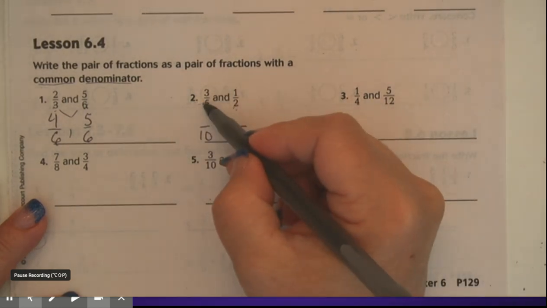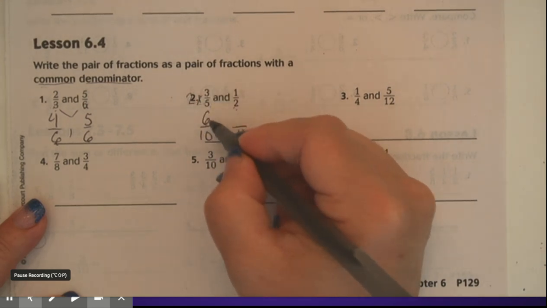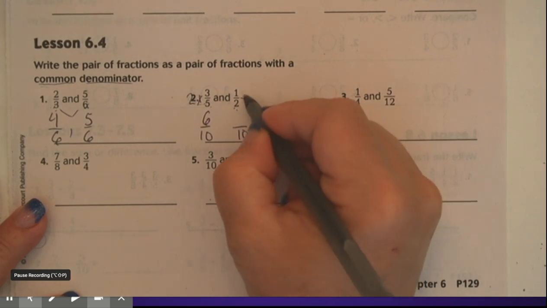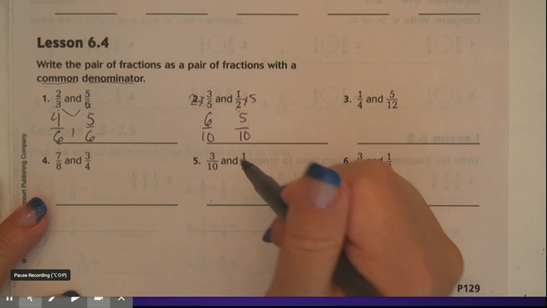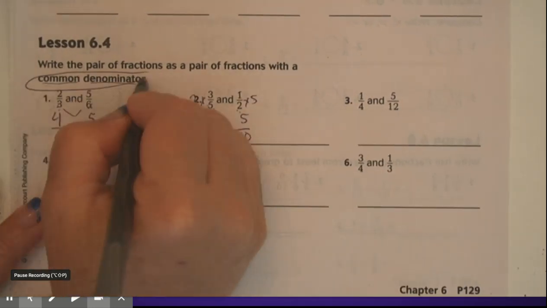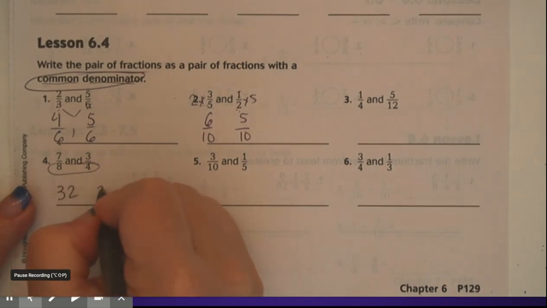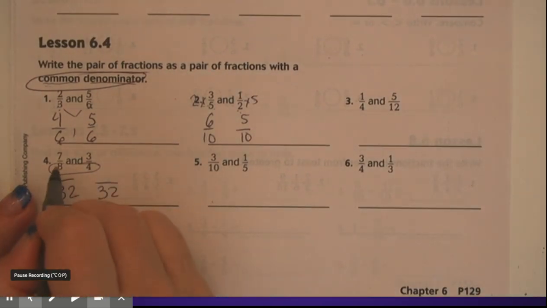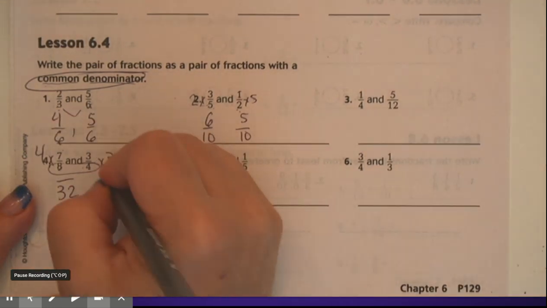So 5 times 2 is 10. That means 3 times 2 would be the answer up there, and 2 times 5 means 1 times 5. So here they are. The easiest way to find a common denominator is to multiply them together. But don't forget, you can't leave the top alone. If I multiplied the 8 times 4, I've got to do the 7 times 4. They both have to be multiplied by 4, and over here, they both have to be multiplied by 8.